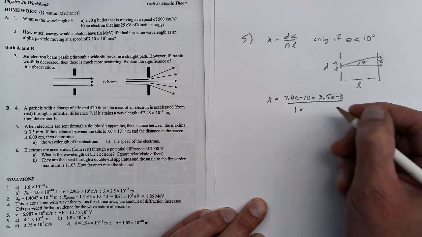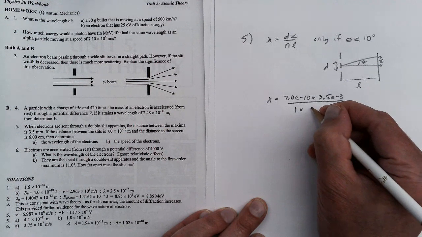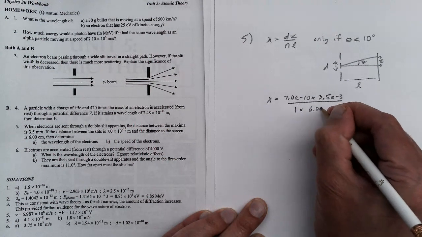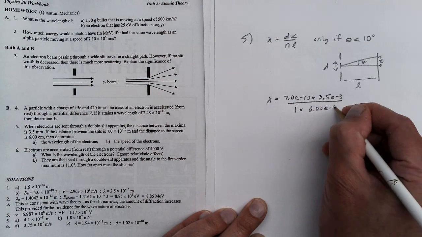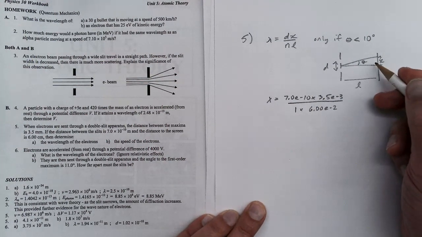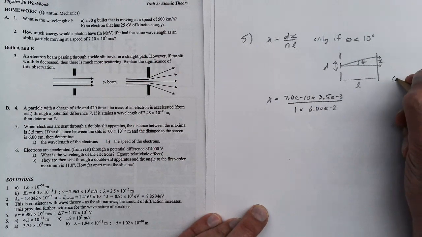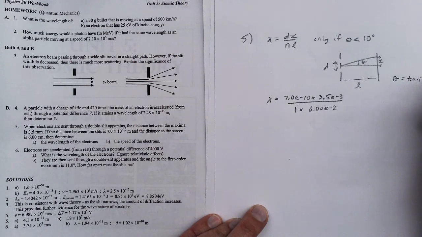And we have the L value, which is 6 centimeters. Now, if you're wondering about the angle here, you can see that the angle is probably fairly small in this case because it's the inverse tangent of 3.5 E negative 3 over 6 E negative 2.